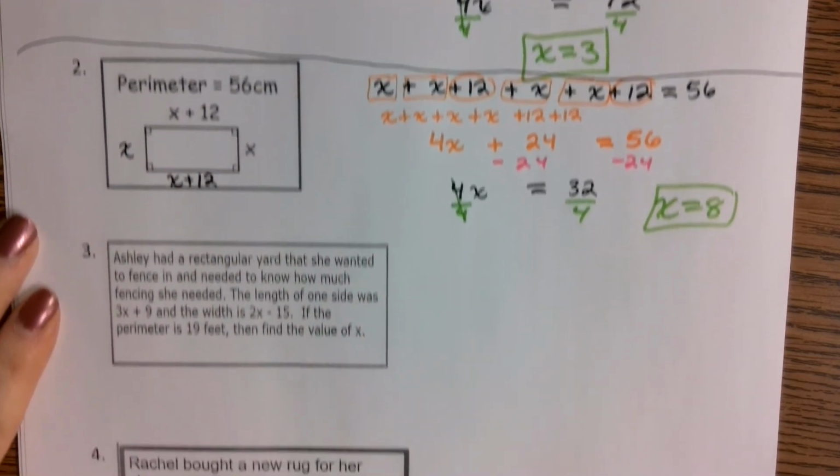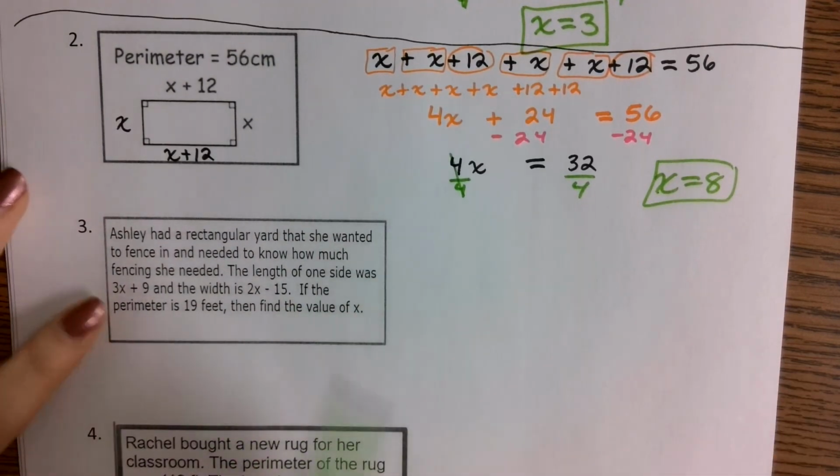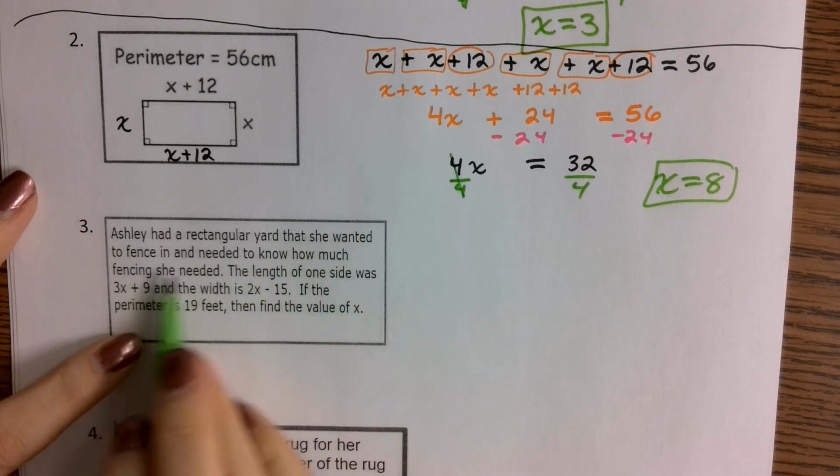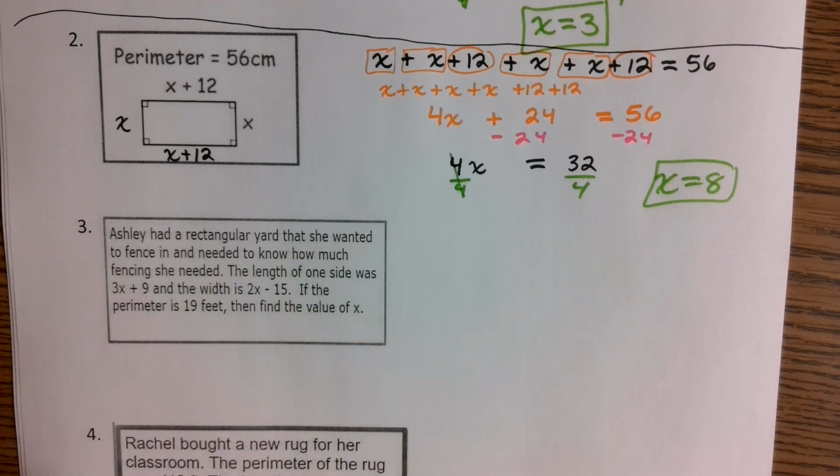Okay, now they're not always going to be a picture. Sometimes it might be a word problem. Ashley has a rectangular yard that she wants to fence in. She needs to know how much fencing she's going to need.